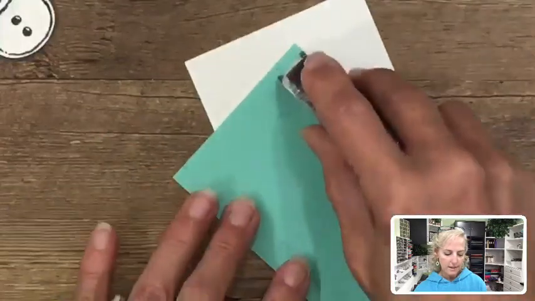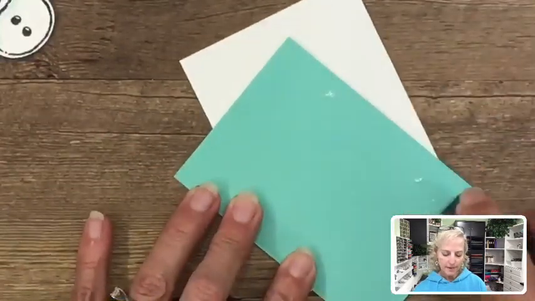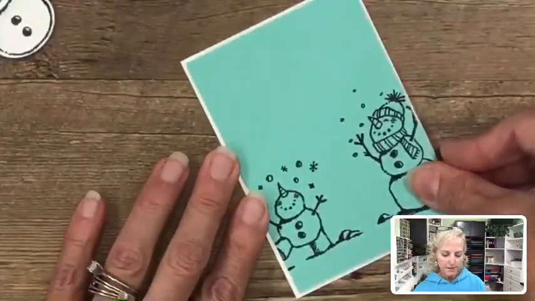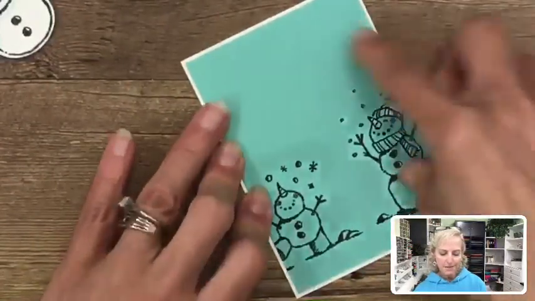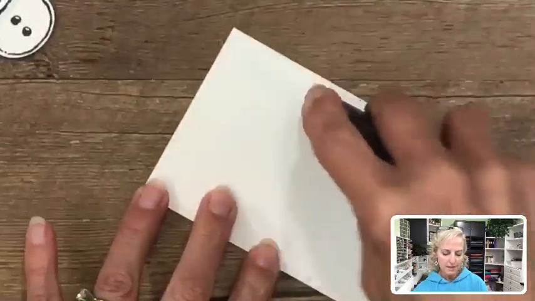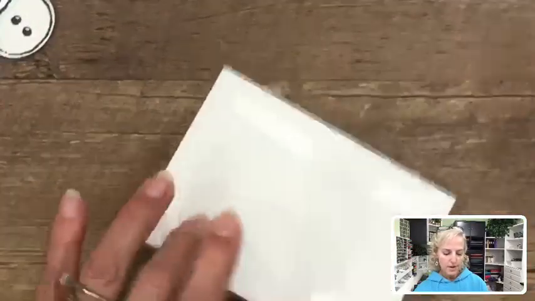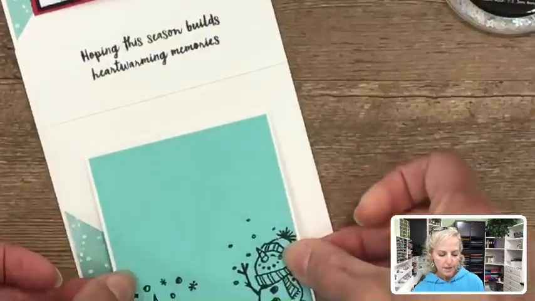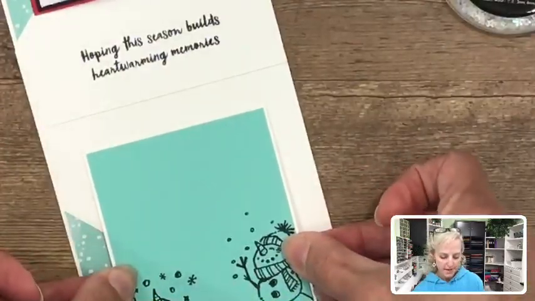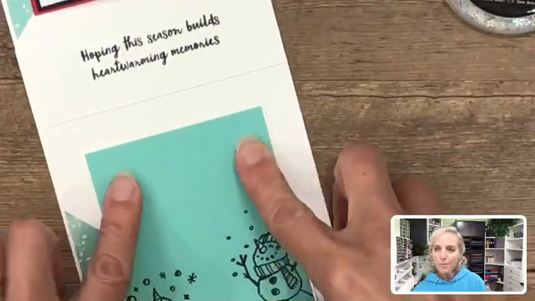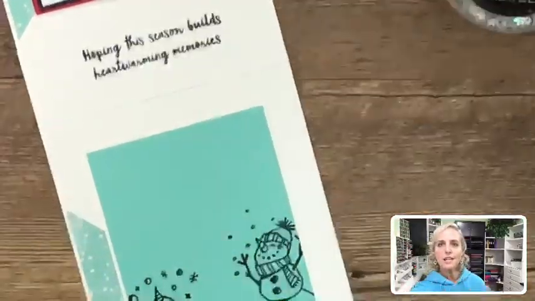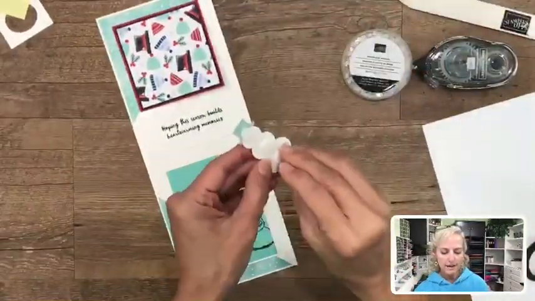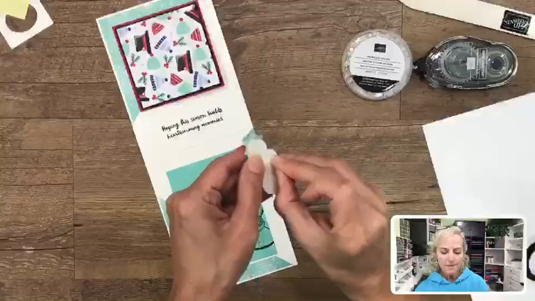Let's add our Coastal Cabana piece of cardstock. This is our 3 by 4 1/4 piece to our 3 1/8 by 4 3/8 piece. And this is going to go on the inside of our card right here. And you can see that now we have a place where you can sign the card. I'm going to zoom out a bit so that you can see the whole card. Okay, and then we'll add our snowman. The last step is to add some sequins.